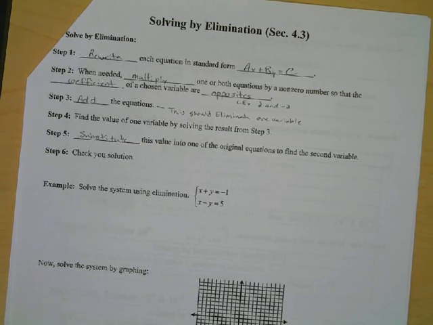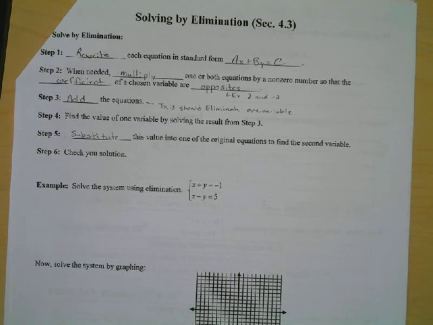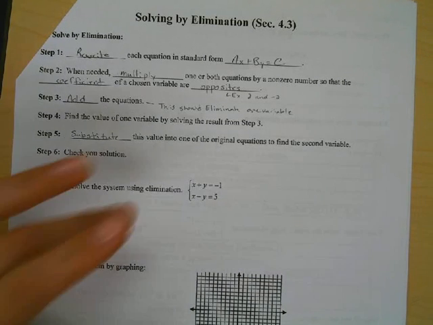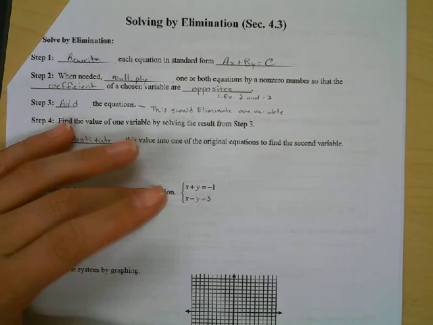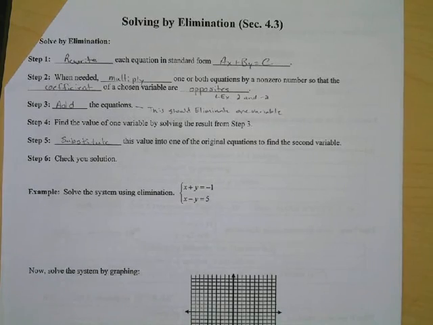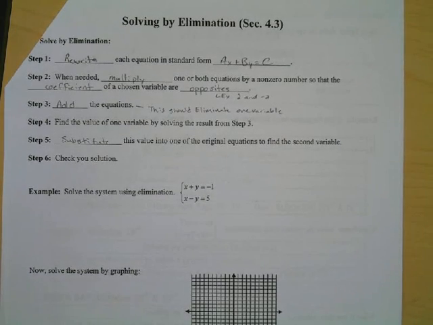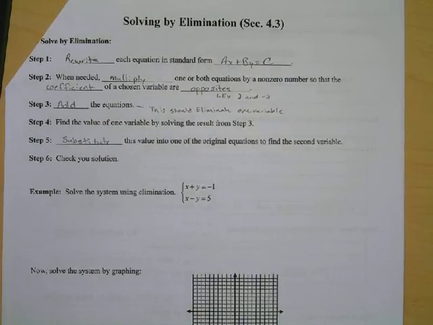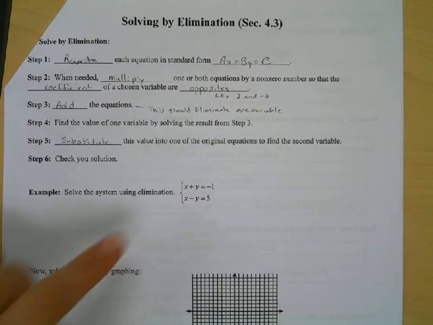Okay, solve the system using elimination. Yes, you have to use the method that is specified. If it says by elimination and you use substitution, you're not going to get any credit. You have to use the proper method. We've done graphing, we've done substitution, now it's elimination. So make sure you're paying attention to the instructions.